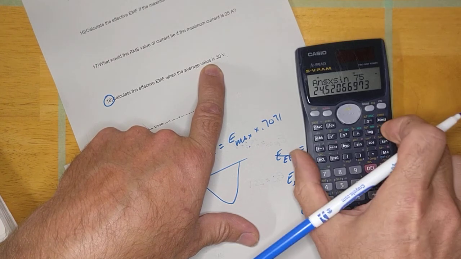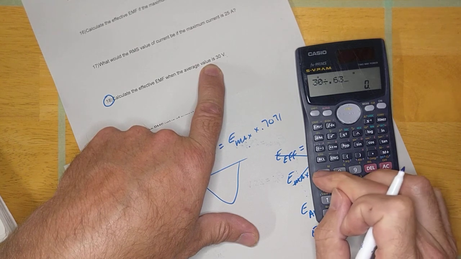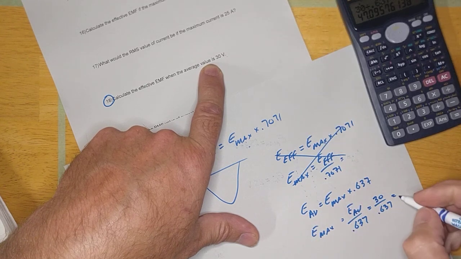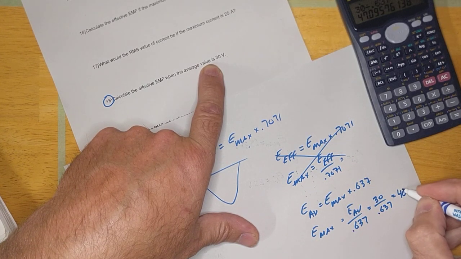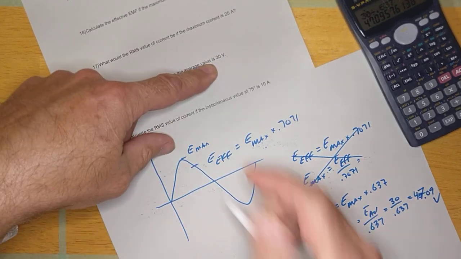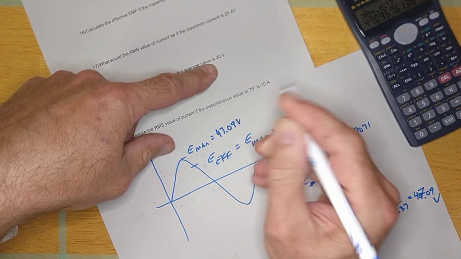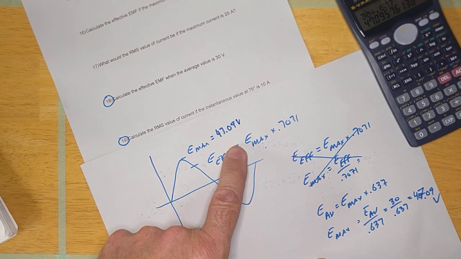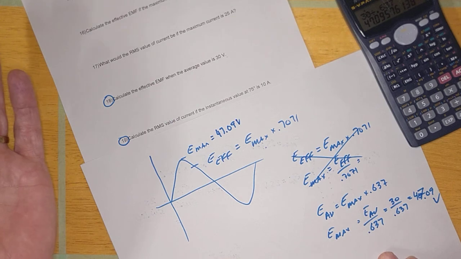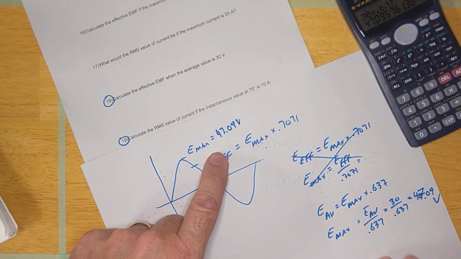I'm going to do that with my calculator right here. 30 divided by 0.637 equals 47.09. 47.09 volts. That is right here, 47.09 volts. And this is going to be full wave, because I told you the last time that everything in theory is full wave rectification. And actually, yeah, we'll just leave it at that.